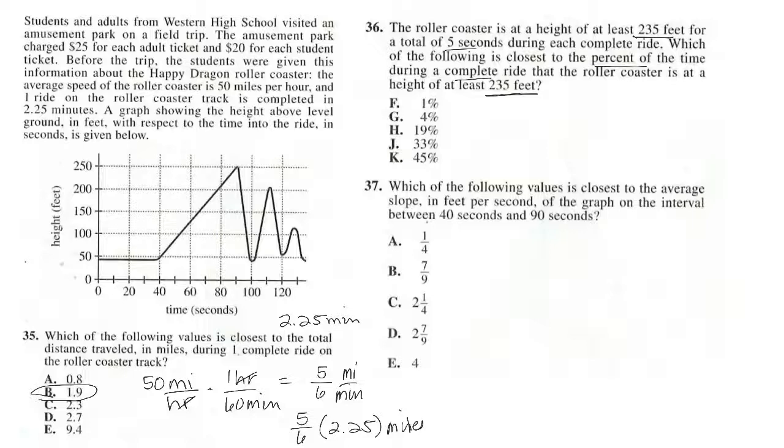So if we look at the graph, we're going to see that that's going to occur over at... So the distance traveled here is going to be the time frame is 120 seconds is what it takes. So really 5 seconds of the 120 seconds is what's going on with that.